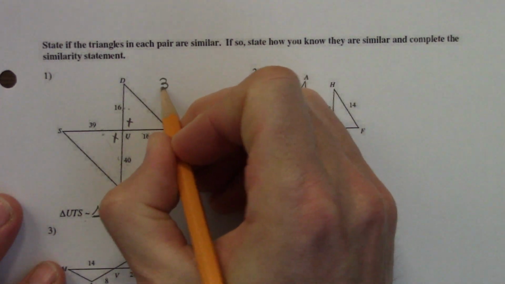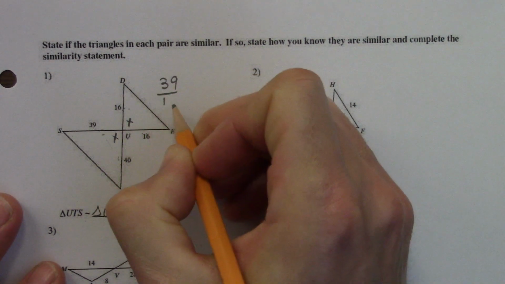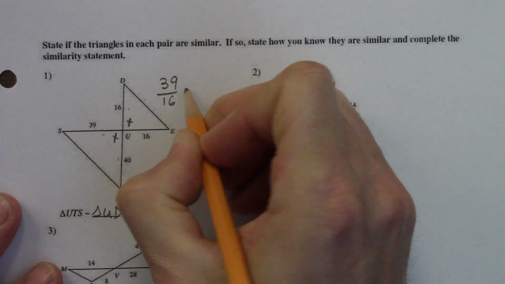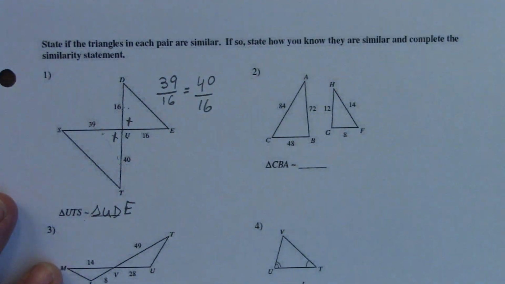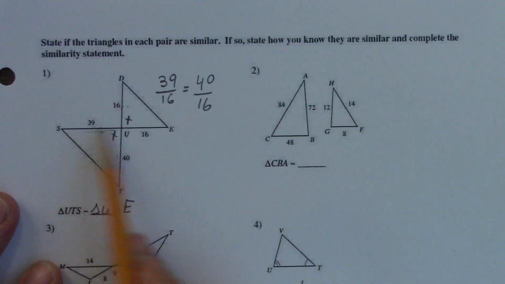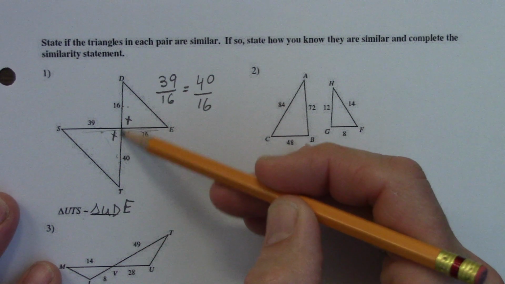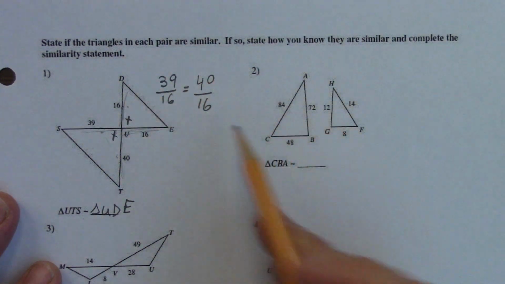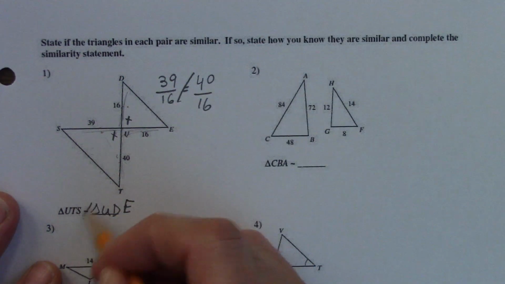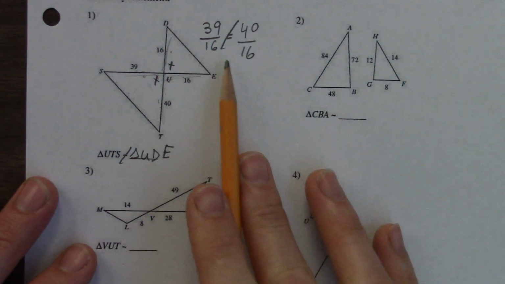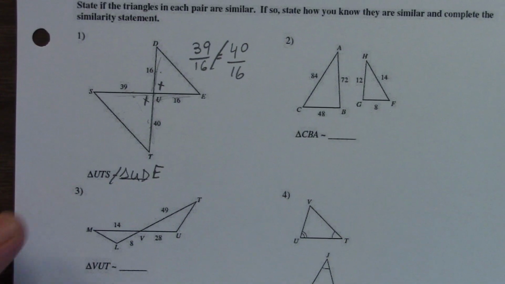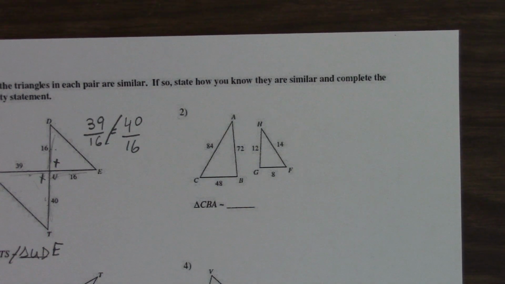So we need to know if 39 over 16 is equal to 40 over 16. This is the ratio. This side over this side is equal to this side over this side. And we can see that they're not. So therefore, these two triangles are not similar. They're close, very close, but not similar. Any questions there? All right, we're going to go a little bit quicker here because we have 5 minutes left.